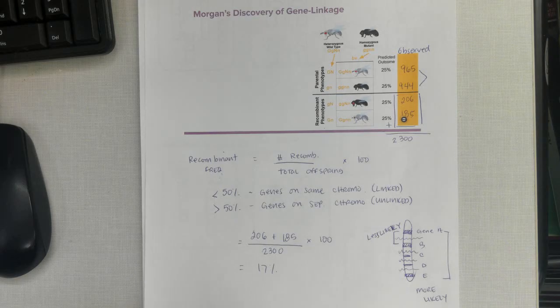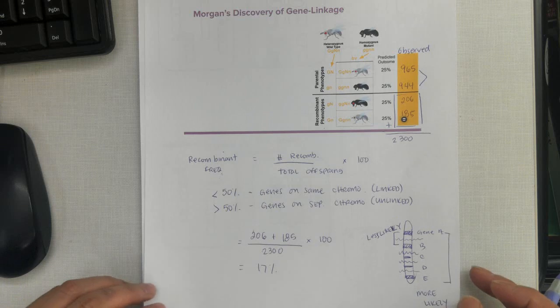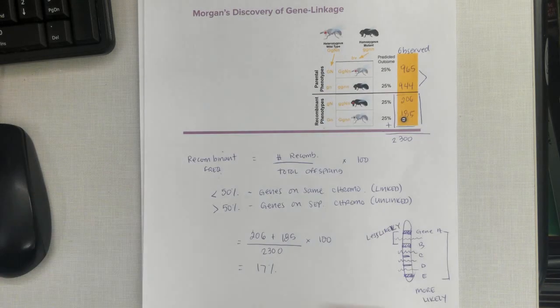So if recombinant frequency is small, like I said, genes are closer together, preventing crossing over. If the recombinant frequency is big, then the genes are further away and maybe even on a totally different chromosome. Now we're going to take a look at certain examples with word problems.